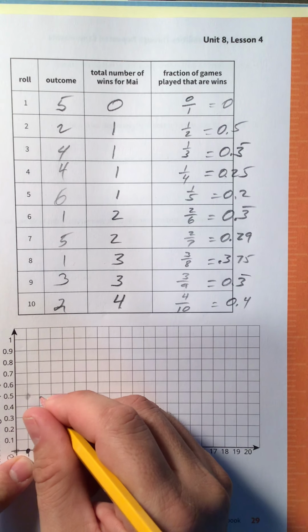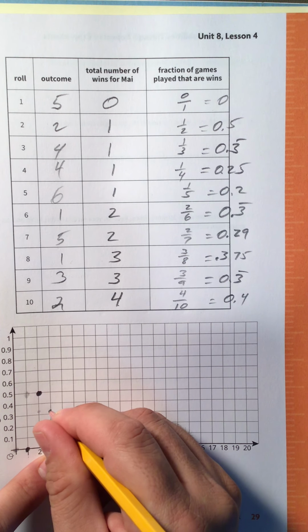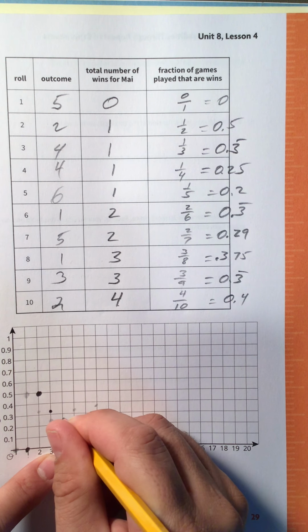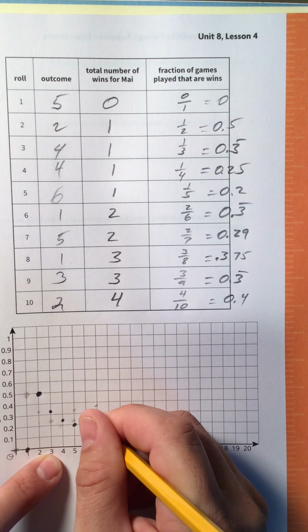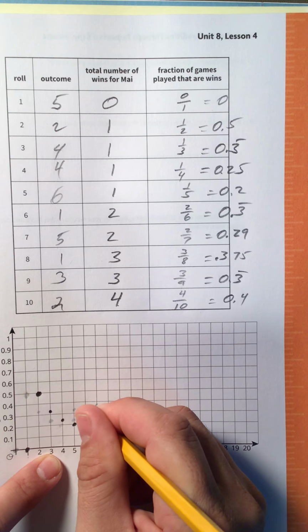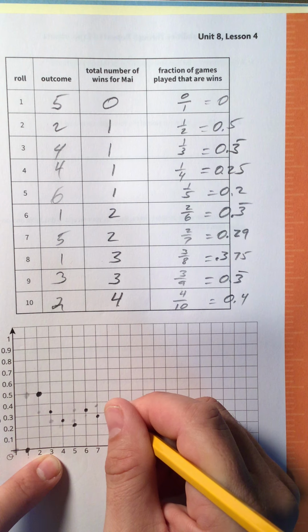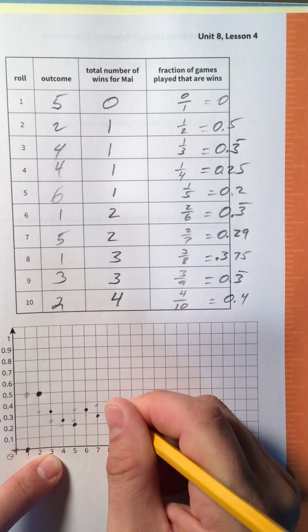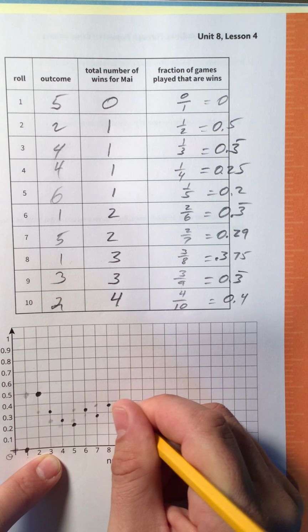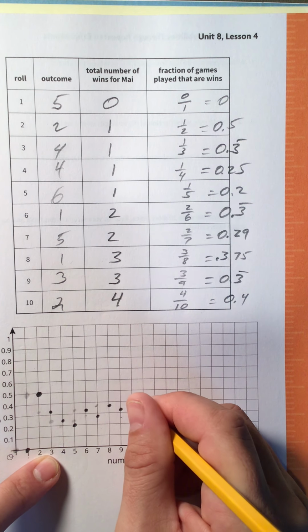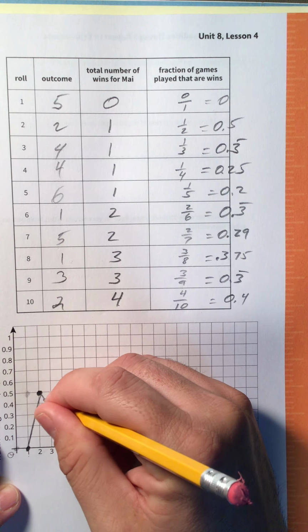Sorry about that. Roll 2, roll 3, roll 4, roll 5, roll 6, roll 7, roll 8, roll 9, and roll 10.